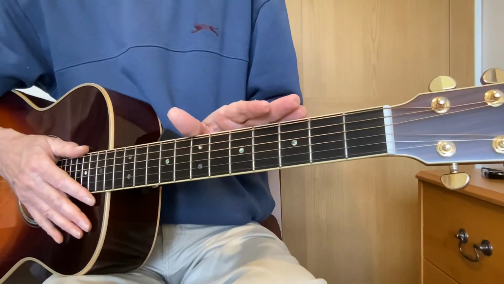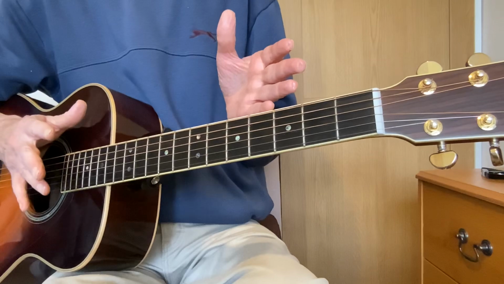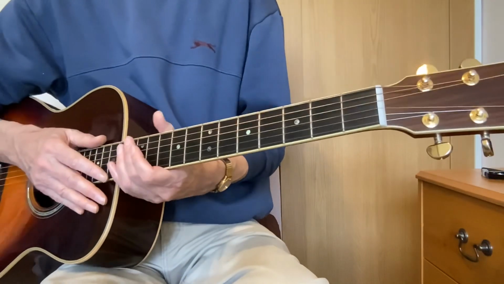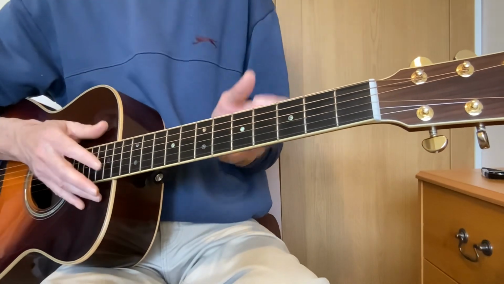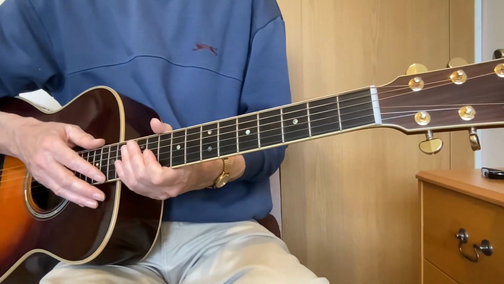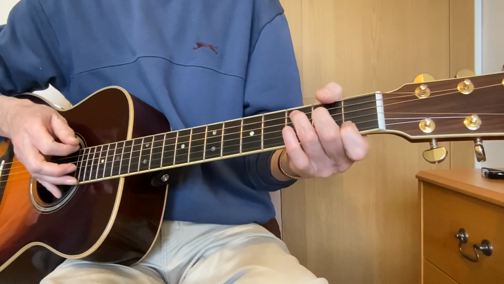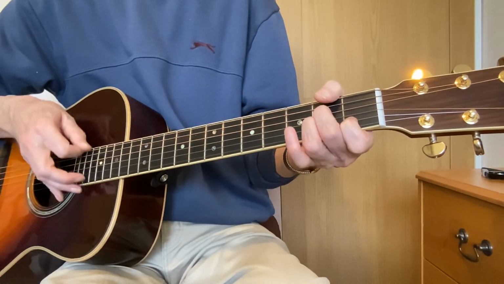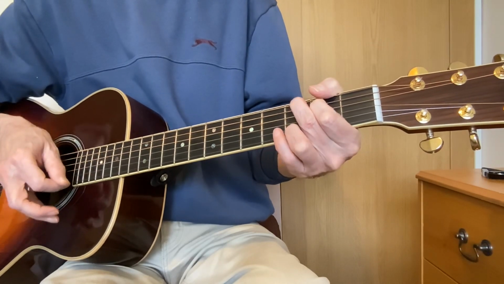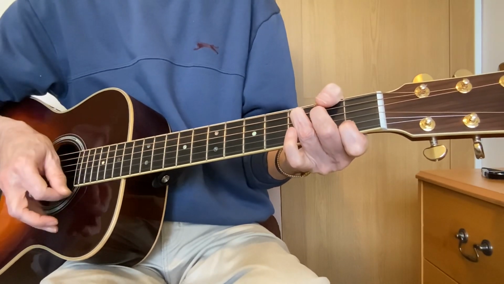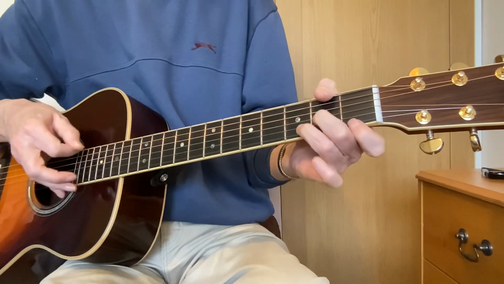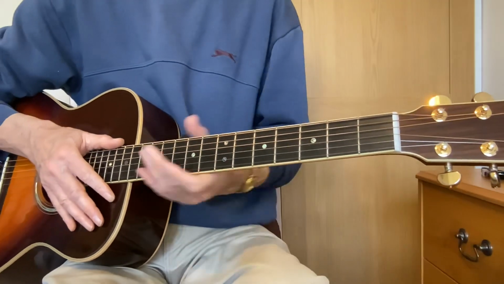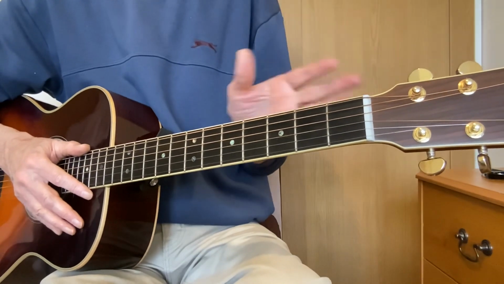Now, a key is kind of a bit of a combination of both. You could think of it as a scale of chords, really, but it's a group of chords that sound harmonious when they're played in sequence, and that can be called a chord progression. So I can take any of the chords in the key of C, play them in any order. Doesn't matter what order you play them in, they're all going to sound as though they go together. So we've got scales, we've got chords, and we've got keys.